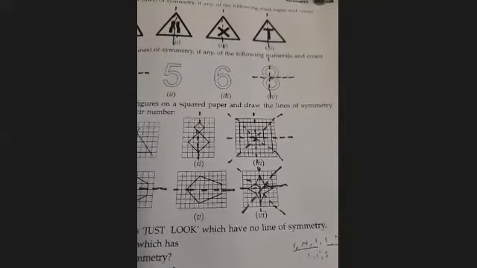Next, students, 6th question. Write the letter, word, just look, and which letter has no line of symmetry. Yes, the first is J. Letter J has no line of symmetry. S and L. Letters J, S, and L have no line of symmetry. Clear, students?